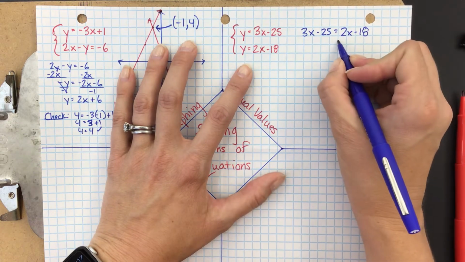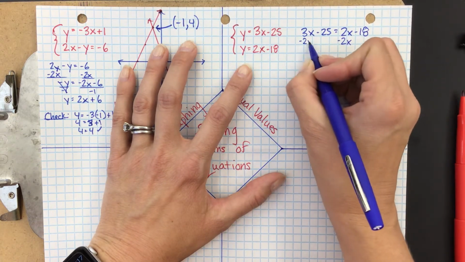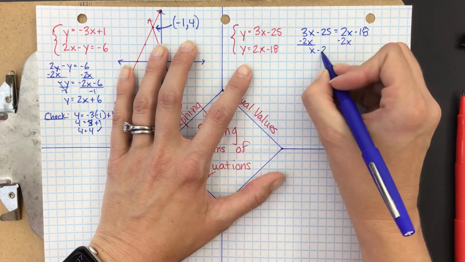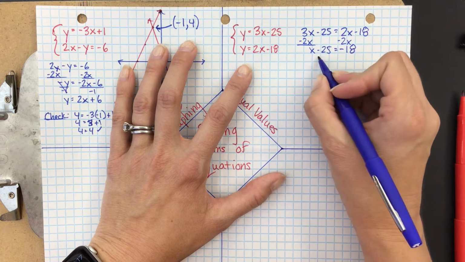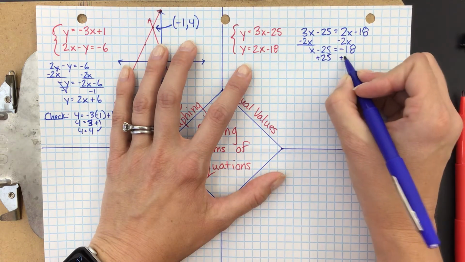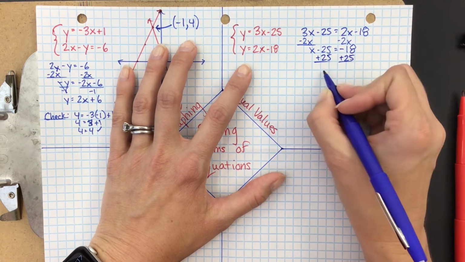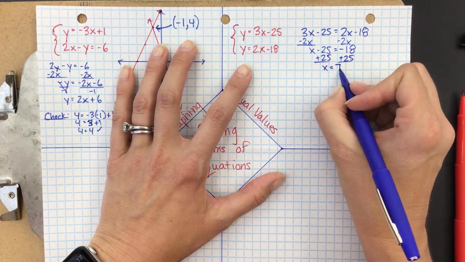I'm going to subtract 2x from both sides. X minus 25 is equal to -18. Add 25 to both sides. And I'm getting that x is equal to +7.